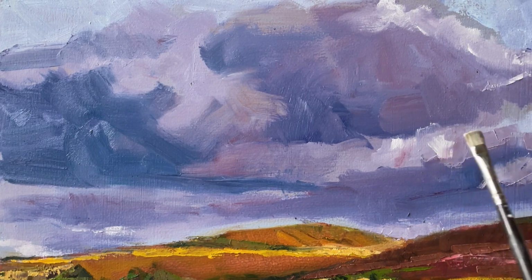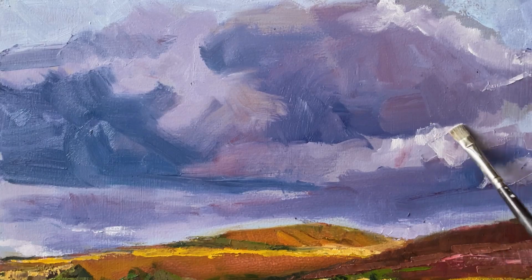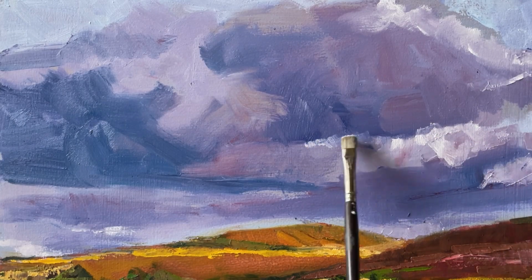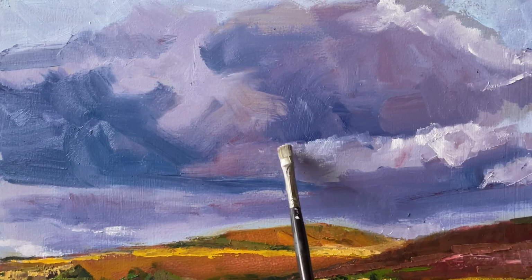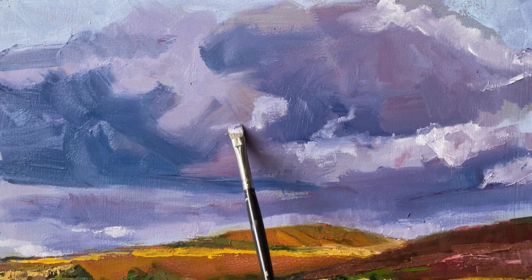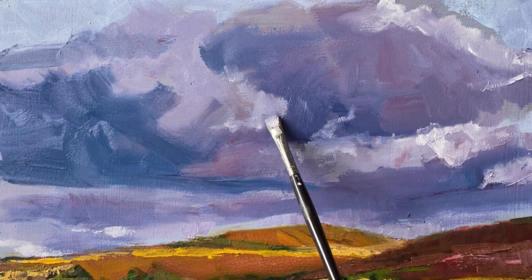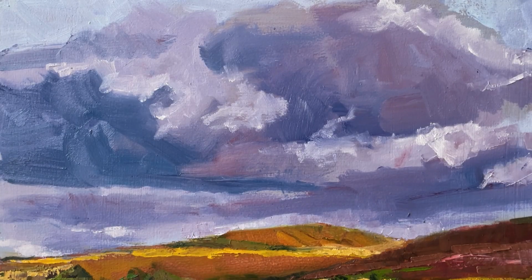As you see right now, the sky is just fine, but I want to add a little bit more drama, a few hard edges created by brush and spatulas or palette knives. That's me, but you can use just a brush or even a rag to create nice effects.